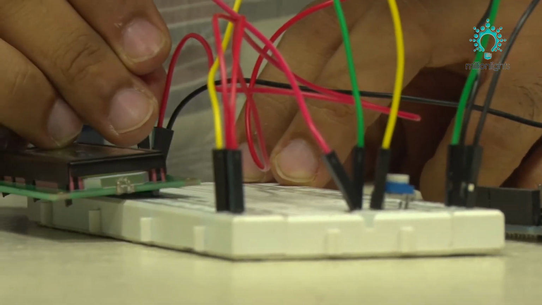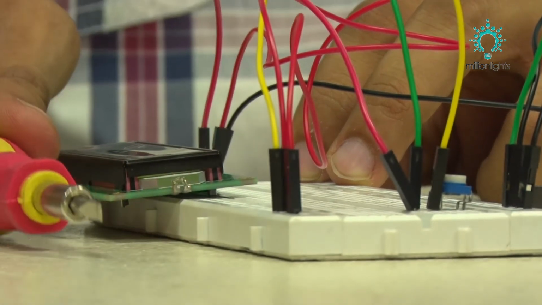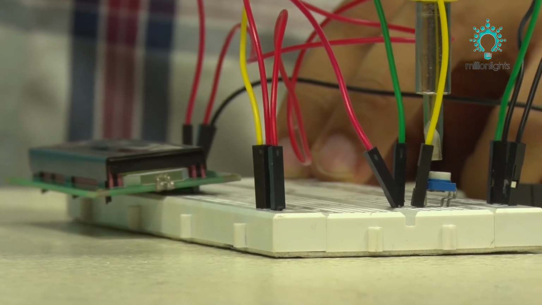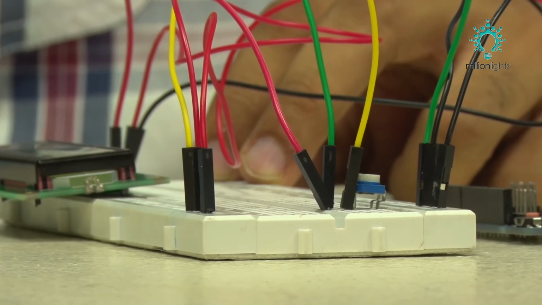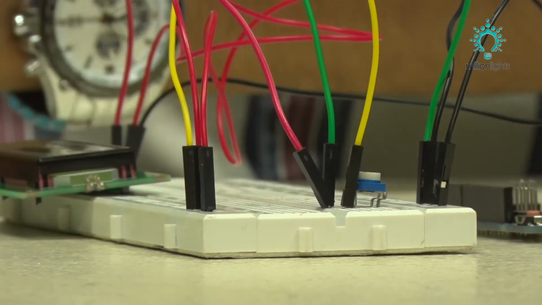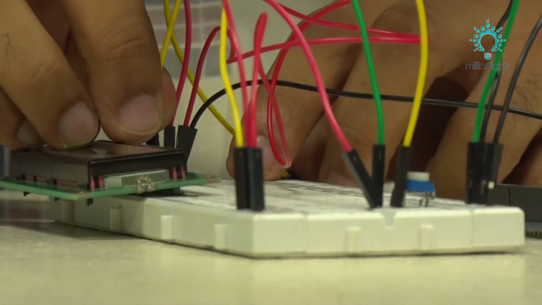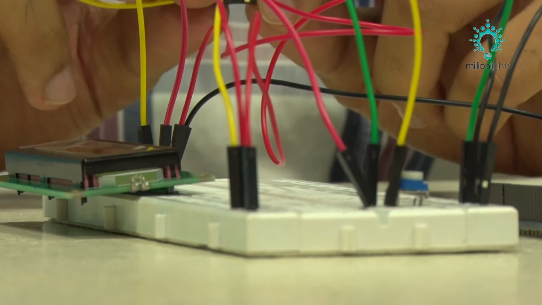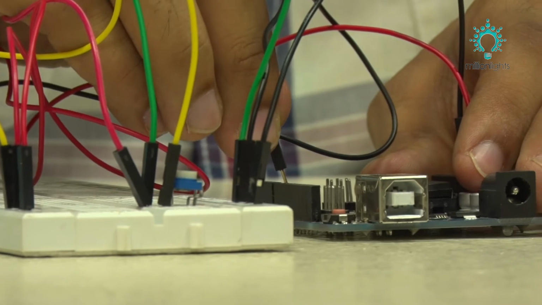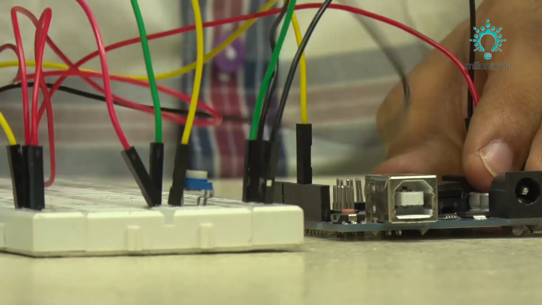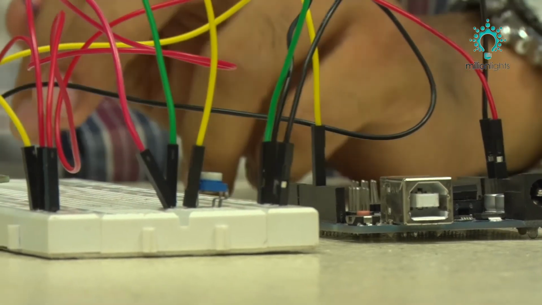So it goes to pin number 3 and pin number 3 is our contrast adjustment. So with the help of this screwdriver, we can place it here and we can adjust the contrast. Okay. Now let's connect pin number 4. Pin number 4 is register select and pin number 4 is connected to pin number 12 on Arduino. So this is 8, 9, 10, 11, 12. So pin number 4 is connected to pin number 12. So register select is connected.